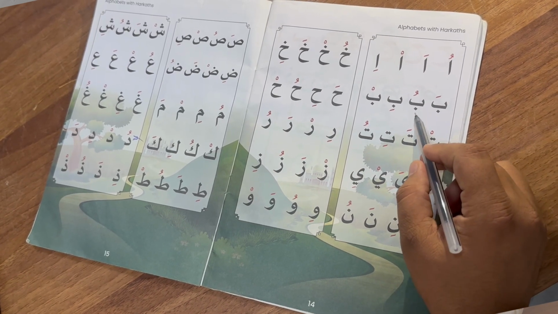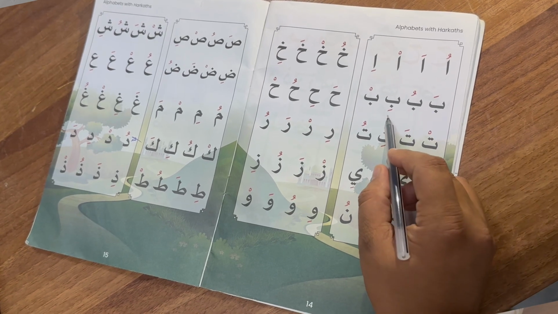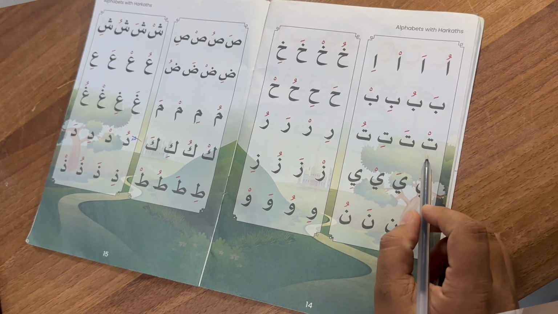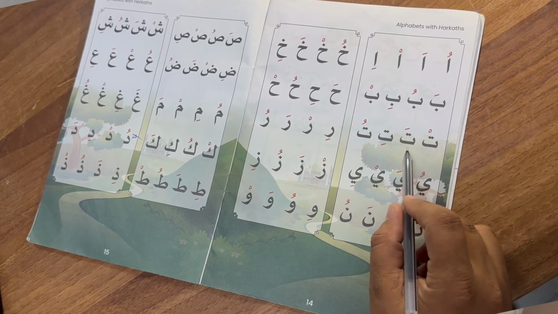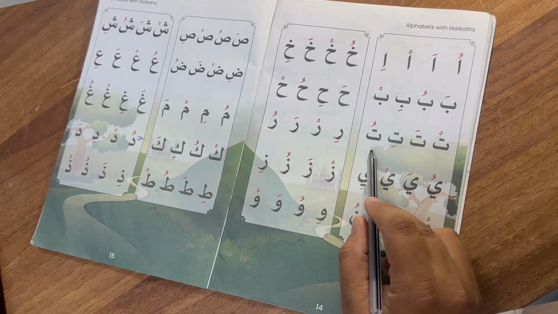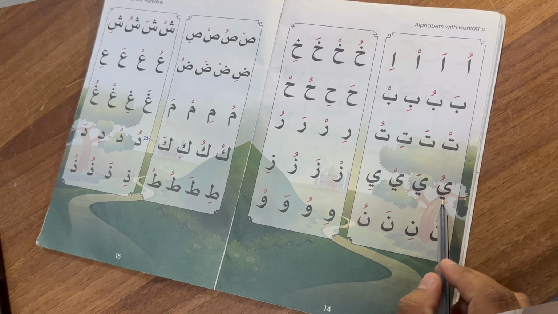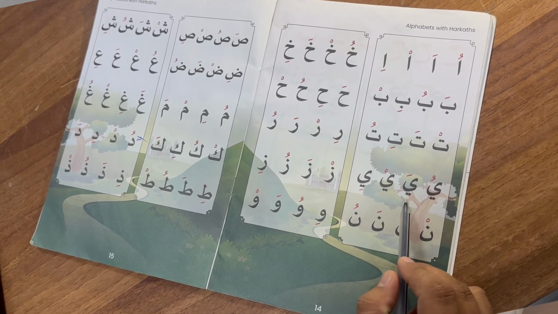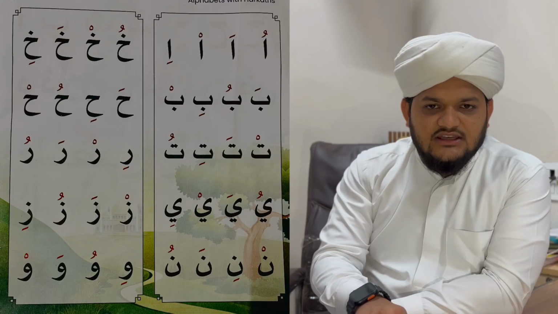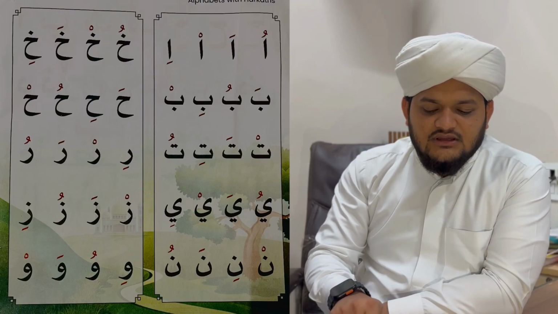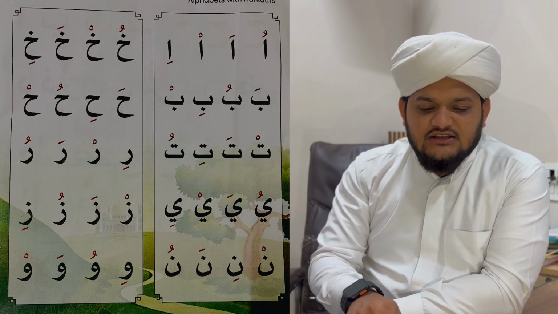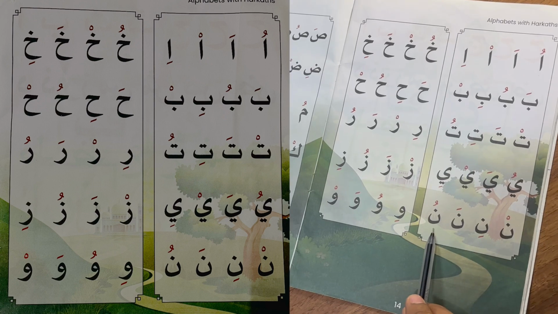Ba, bu, bi, b. ta, ti, tu. ya, yu, yi. n, ni, na, nu.